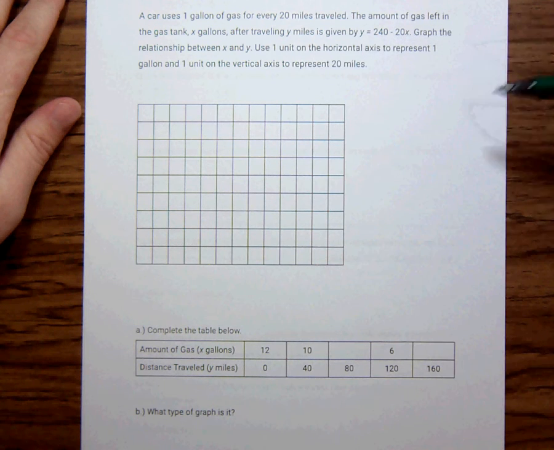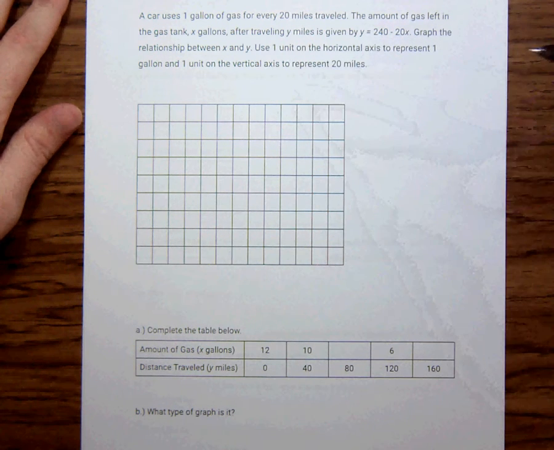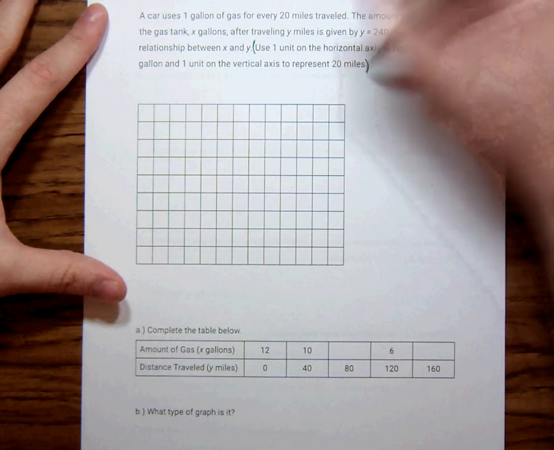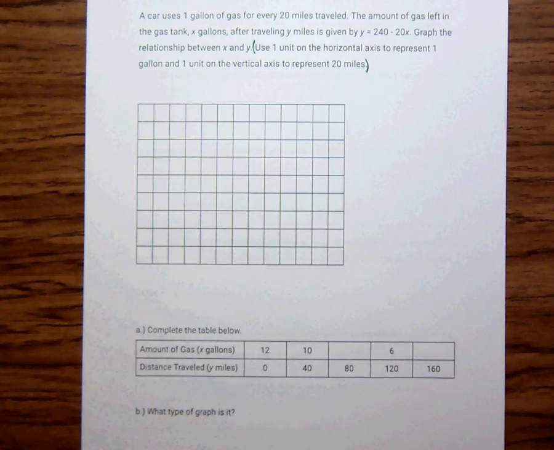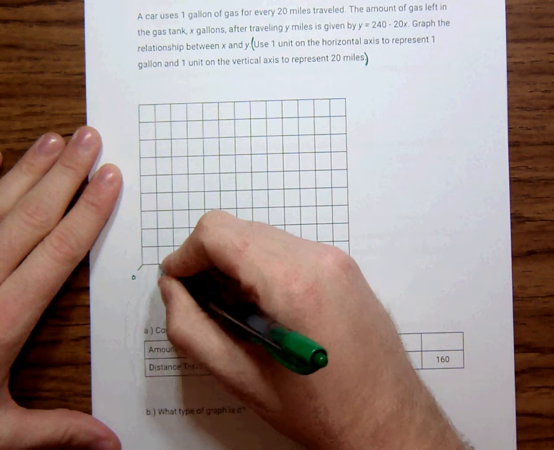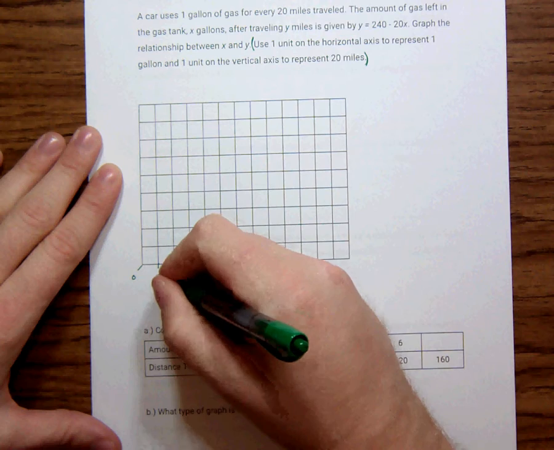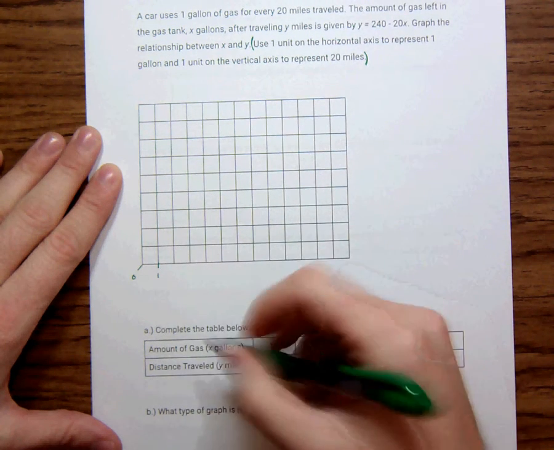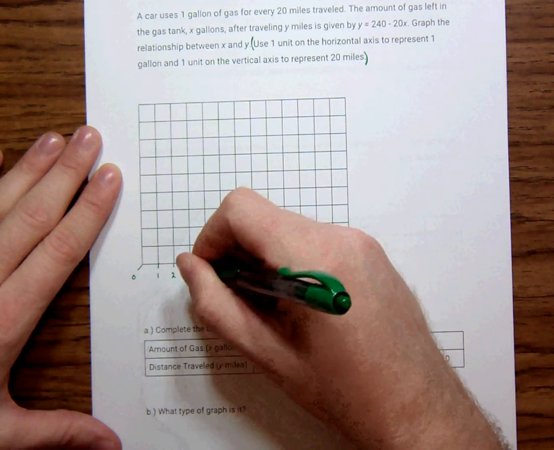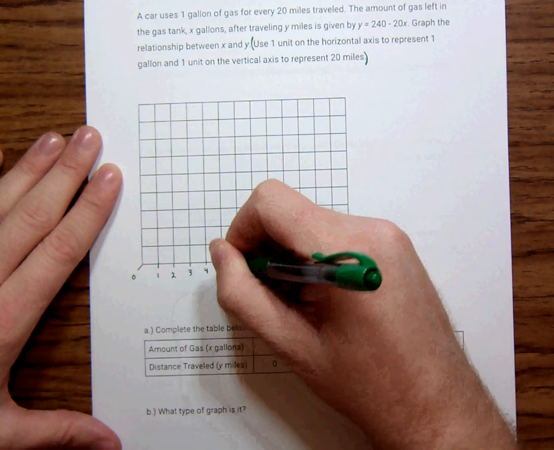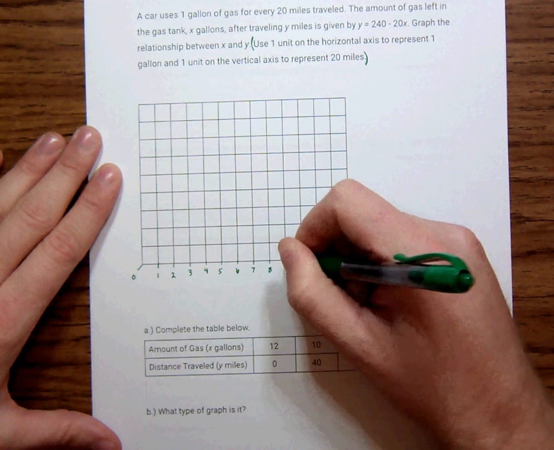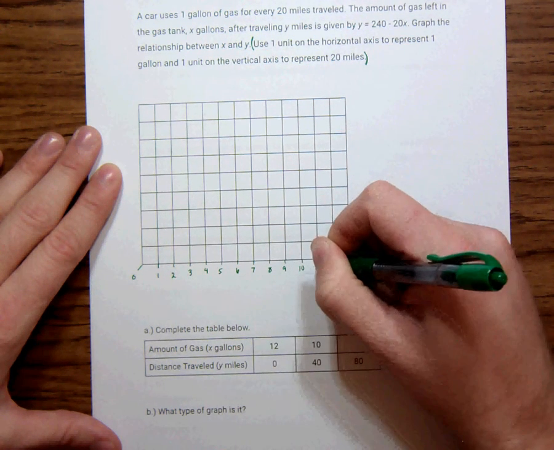Use 1 unit on the horizontal axis to represent 1 gallon and 1 unit on the vertical axis to represent 20 miles. So I'm going to start off by graphing, and I love that we have this last sentence here. It tells me a lot. It tells me that 1 unit on the horizontal axis, I'll start at 0 here, so every one of these is 1 gallon. It also tells me, since it says gallons, that gallons is going to be the variable down here, but I'll get to that in a second. So every one is 1. So 2, 3, 4, 5, 6, 7, 8, 9. I'll stop counting.